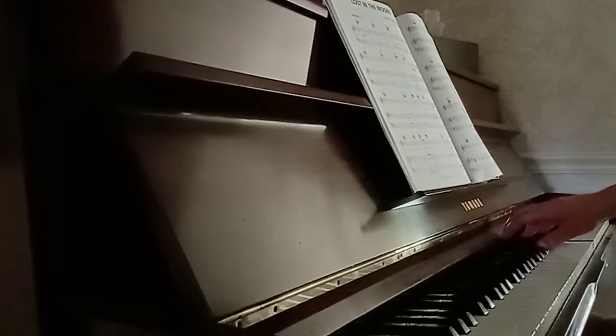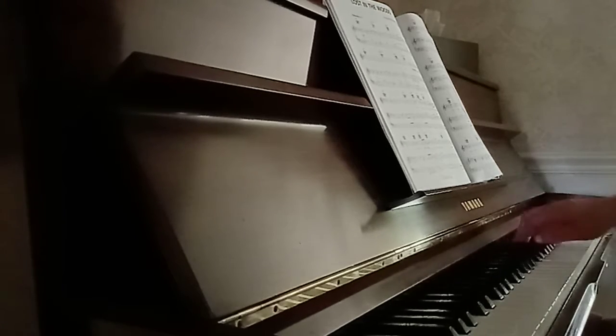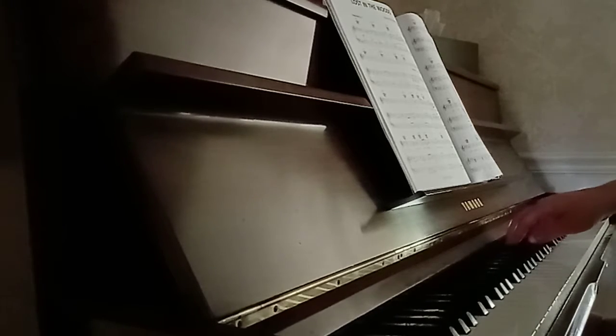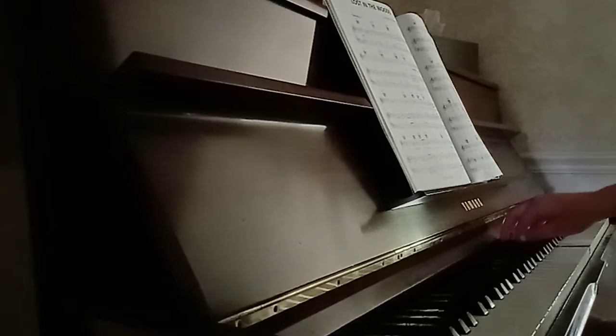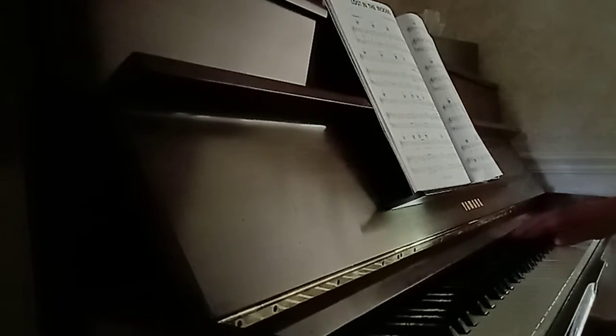And then we have a quarter note, and then two eighth notes, quarter note, and tied again. So then we have a quarter note, eighth note, eighth note, eighth note, quarter note, quarter note, quarter note, quarter note, tied, quarter note, half note, dotted half note.